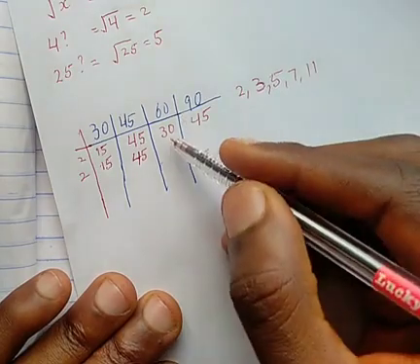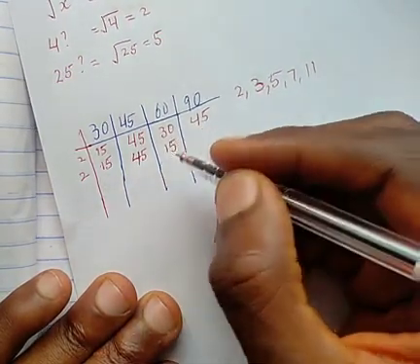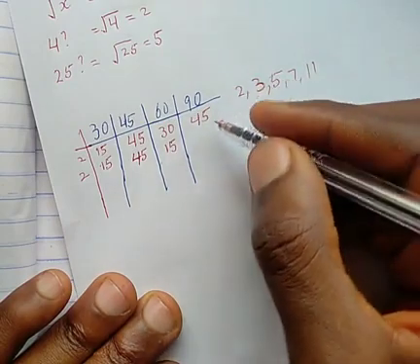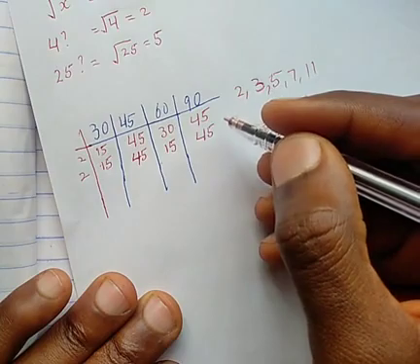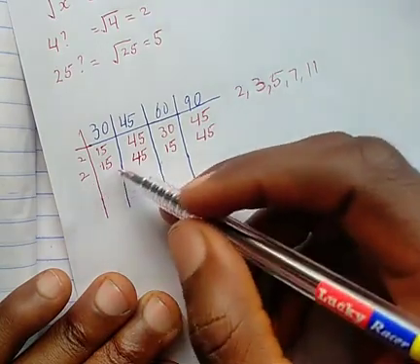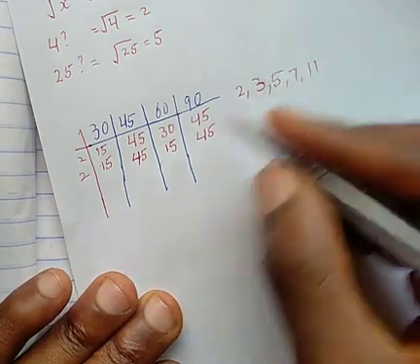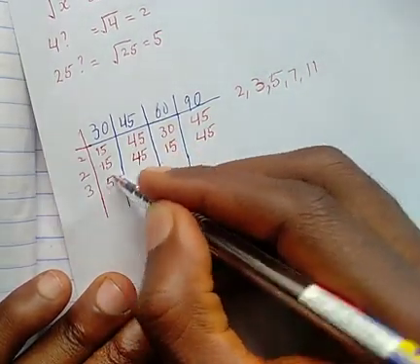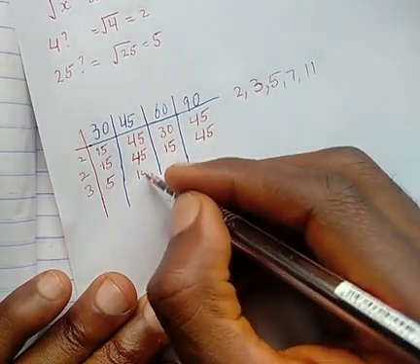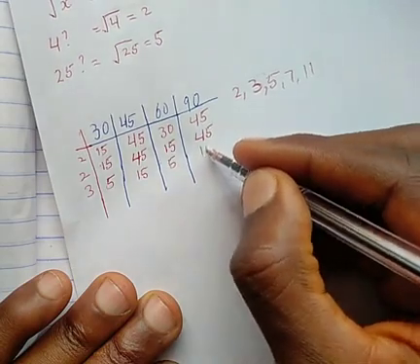Now 30 divided by 2, that's going to be 15. 2 in 45, 22 remainder 1. Since there is a remainder, we are going to write 45. Now 2 cannot go anymore in any of these numbers. So we are going to move to the next prime number, which is 3. We write 3 here. 3 in 15, that is 5. 3 in 45, that is 15.